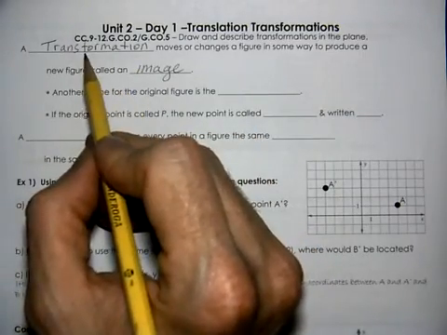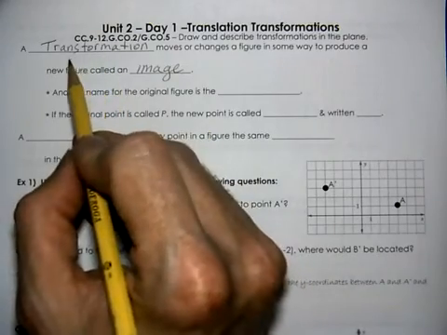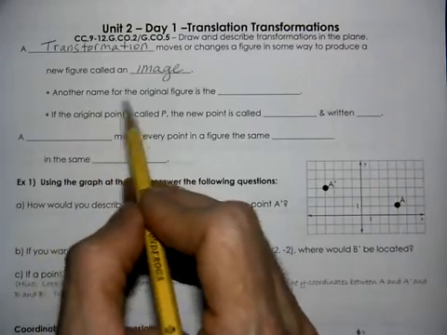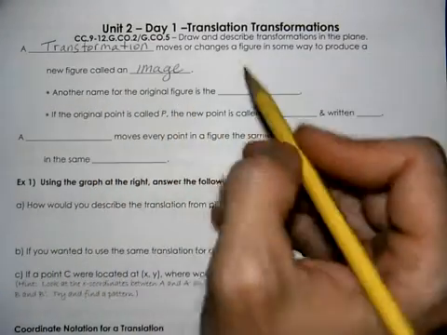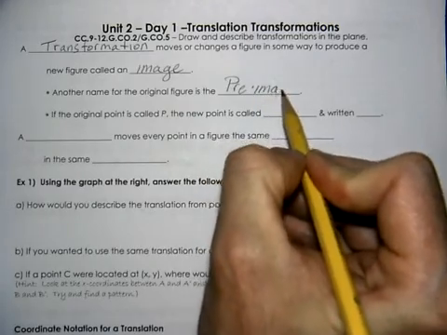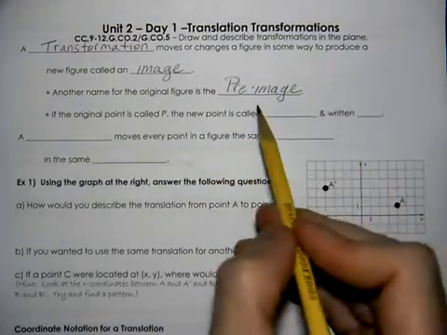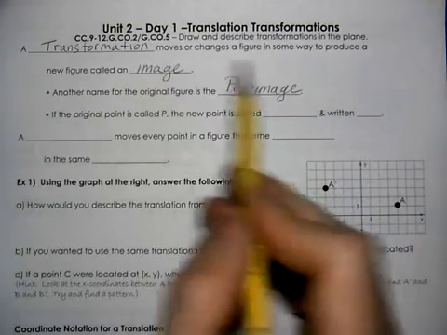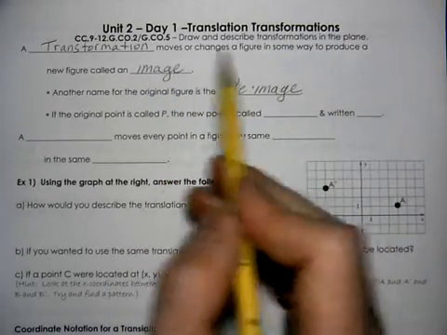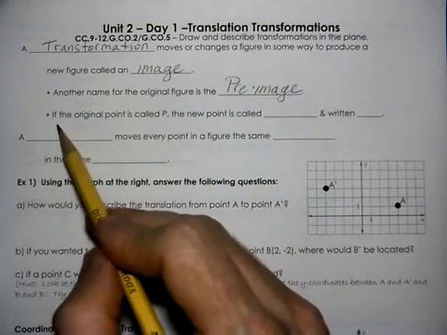Whenever you adjust a figure, it's called a type of transformation, and it makes an image. Another name for the original figure is a pre-image. This is what we start with. This is what we would end with. You start with your pre-image, and you end with your image.